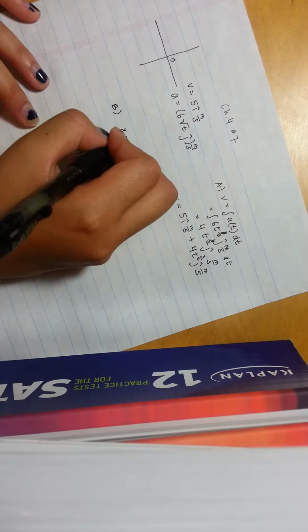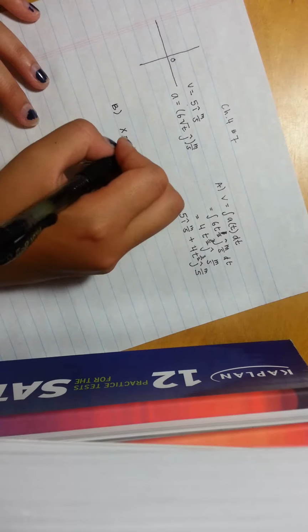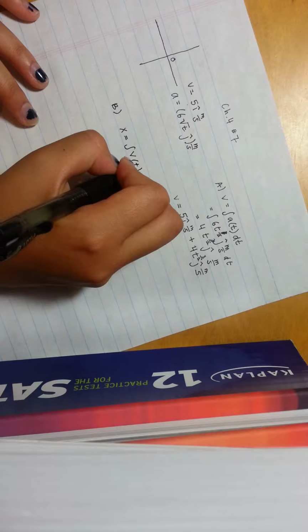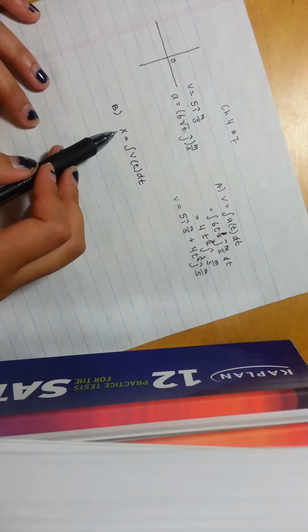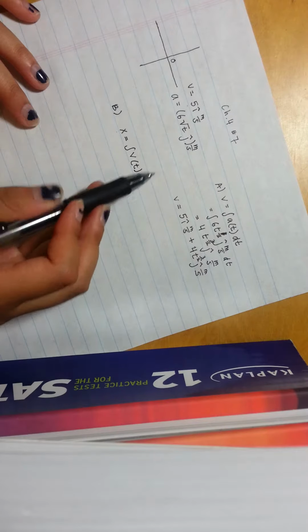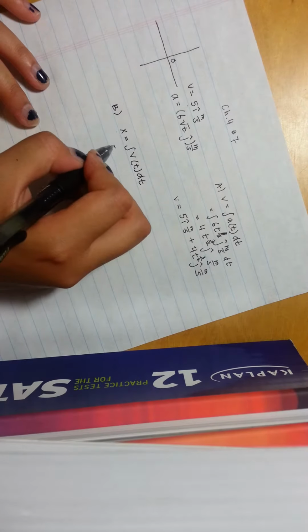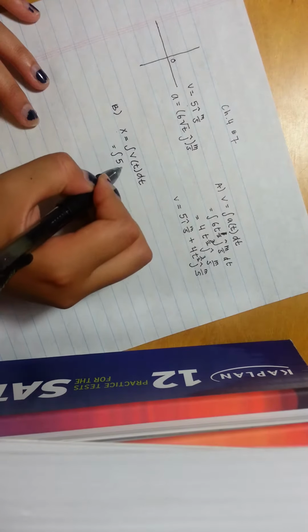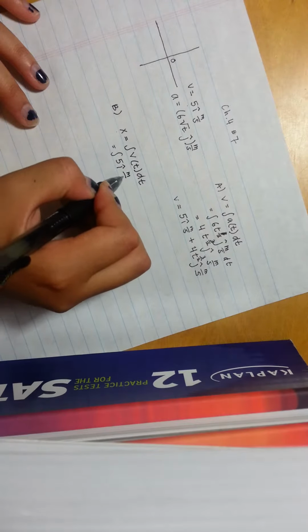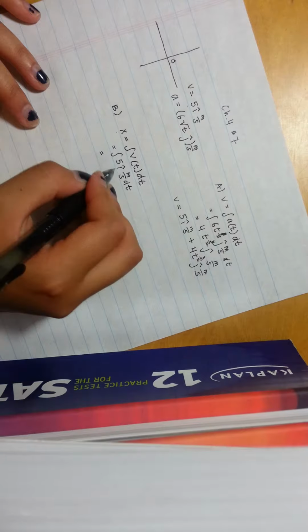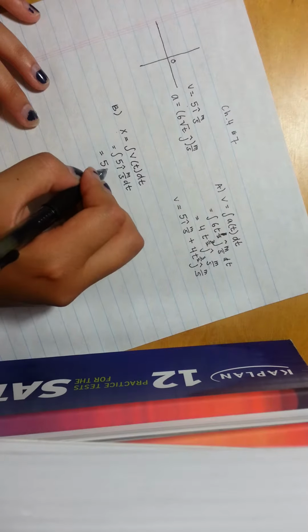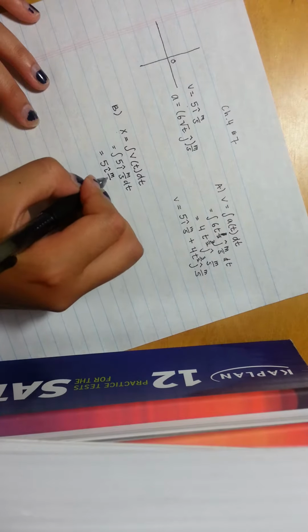So x equals the integration of v(t) dt. Now this comes from the fact that if you take the derivative of position, you get velocity. So once again, you're working backwards. So this would eventually turn into 5 i hat meters per second dt. So you would get 5 i hat meters per second t.